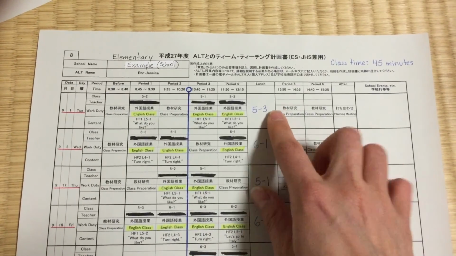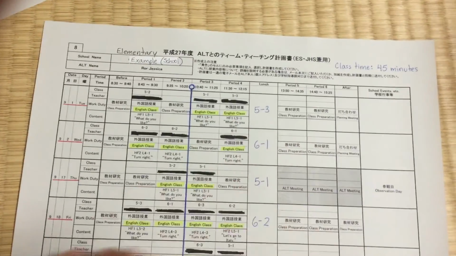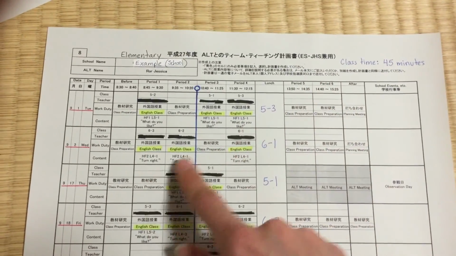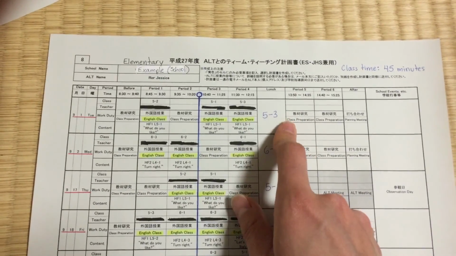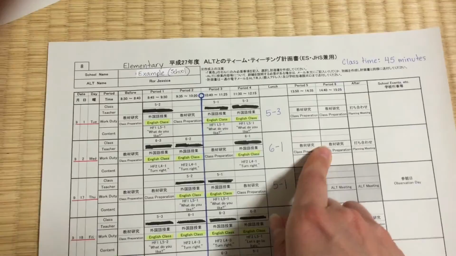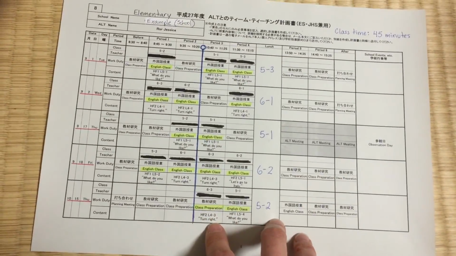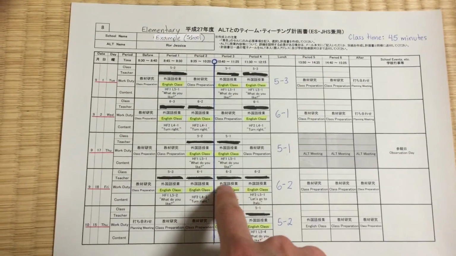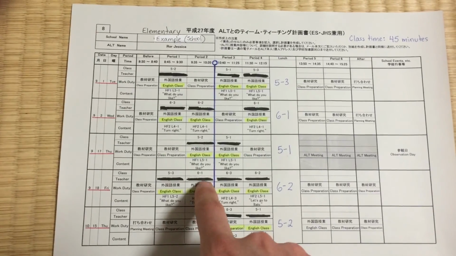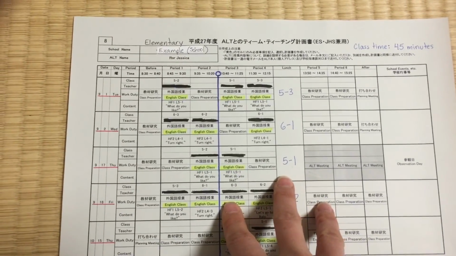And yeah, it depends on the school, but usually all of my elementaries do this exact same layout. So they'll have lunchtime, playtime, cleaning time, and then back to classes. So yeah, that's basically what my elementary schedule looks like. And on some days you can get them mixed. It could be grade 5, then grade 6, then grade 5 or whatever. Yeah. Okay. So that's that.